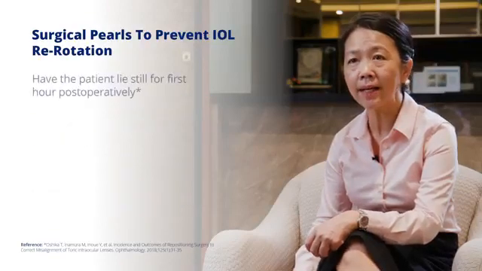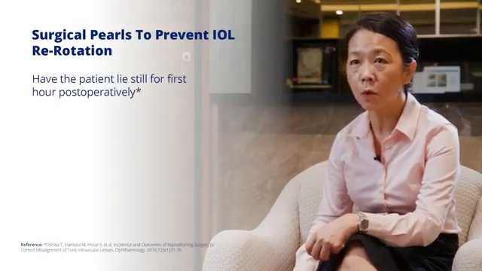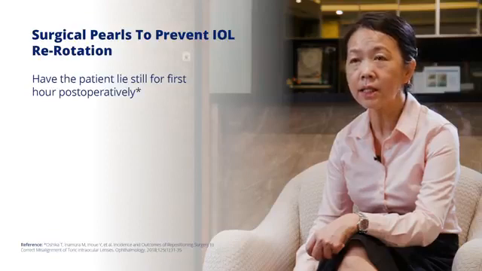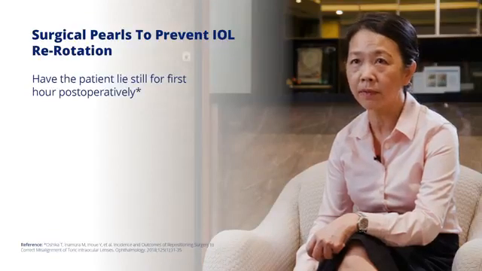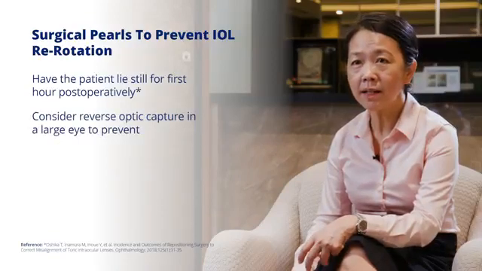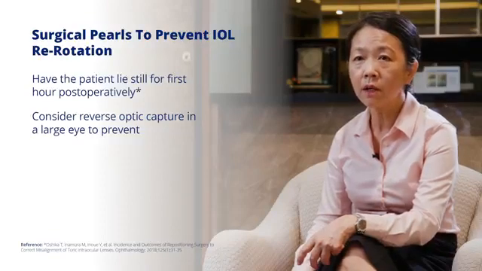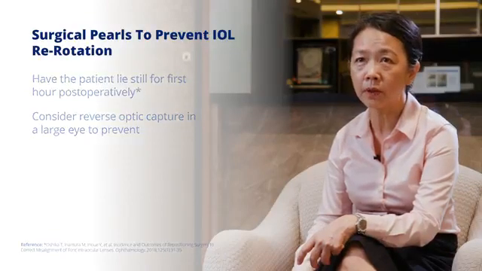Have the patient lie still for at least 1 hour post-operatively, because it is known from studies that the lens is most likely to rotate in the first hour post-operatively. If you're dealing with a large eye and you find that the lens is really freely spinning around even when you have rotated it, consider reverse optic capture.